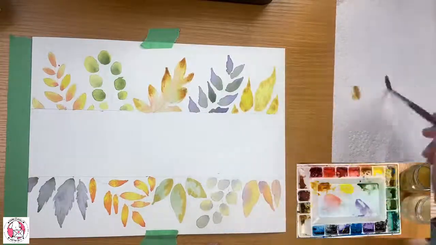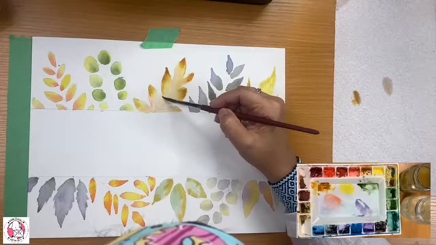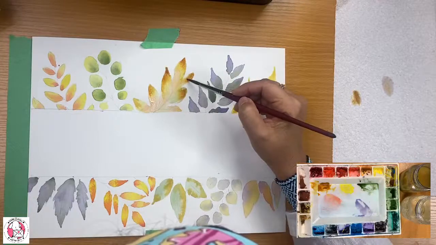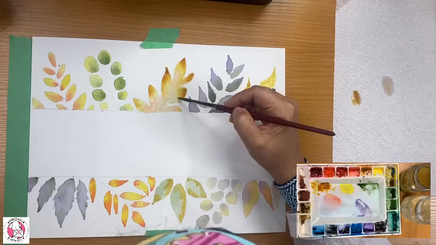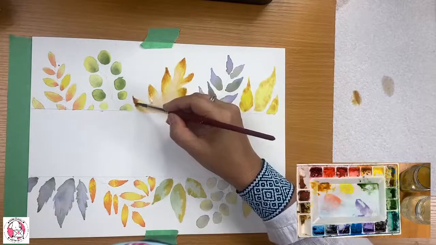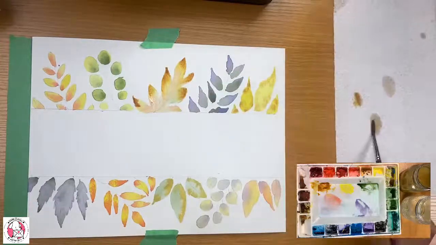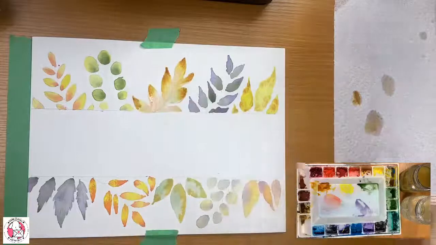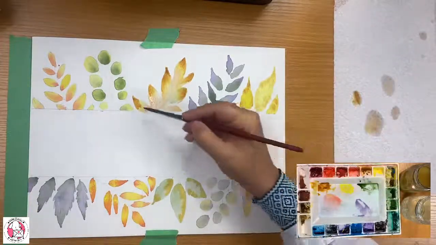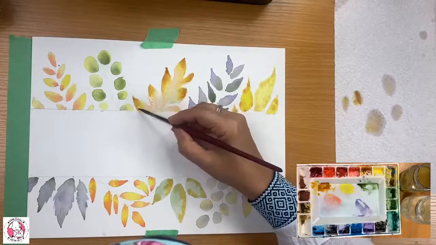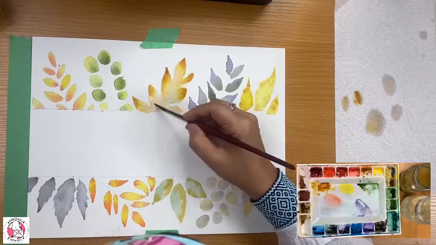And if the watercolor is not moving, just grab more water. So you have two friends, your clean water and your dirty water.